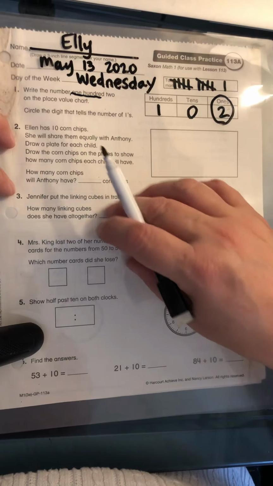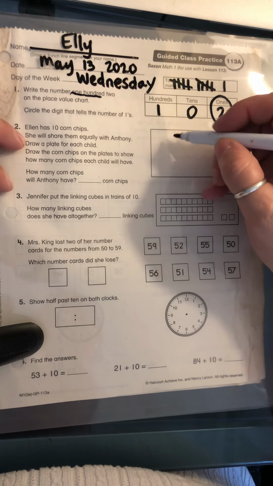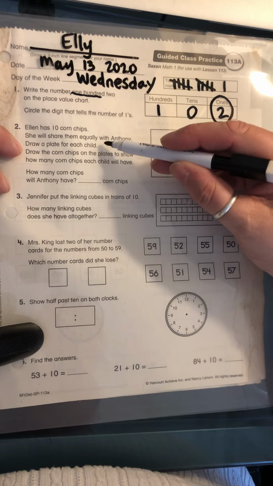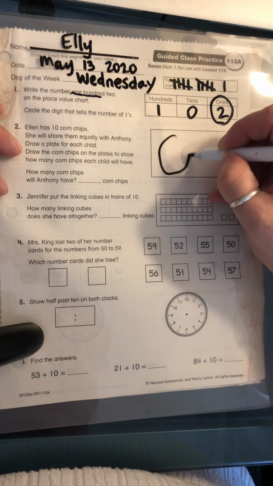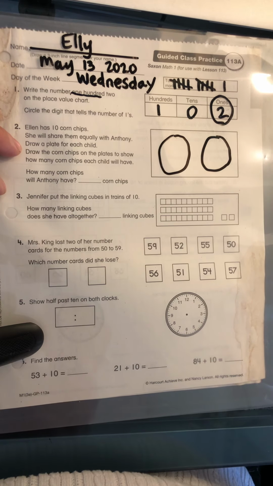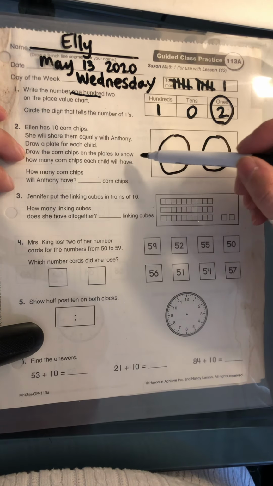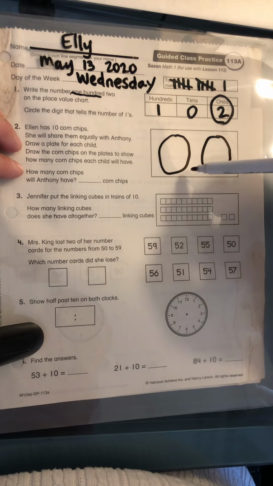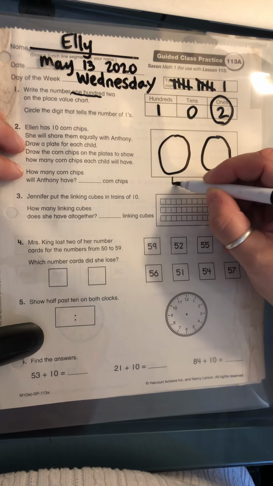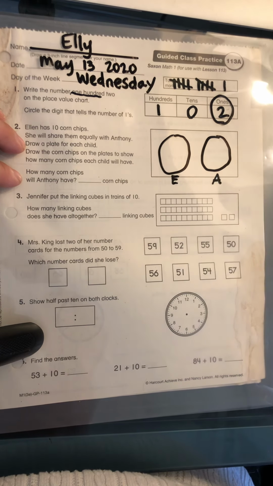Okay, so let's go back. Ellen has 10 corn chips. She will share them equally with Anthony. Draw a plate for each child. 1 plate, 2 plates. Draw the corn chips on the plate to show how many corn chips each child will have. Okay, so this is Ellen's, we'll say, and this one is Anthony's.